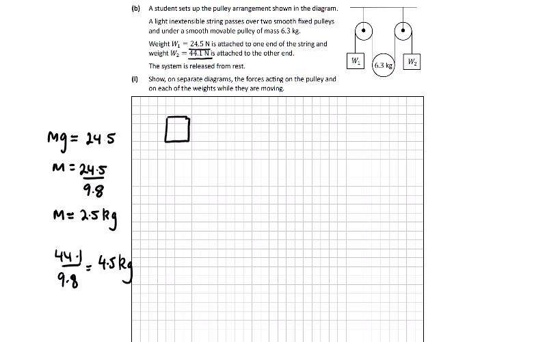So let's look at the weights first. We have two strings in the middle, so we have our acceleration A and B. So we have this in terms of newtons already. We have 24.5 for its weight. We have tension in the string. This is W1. Let's look at W2. Also has tension in a string. It has 44.1, and with the masses of 2.5 and 4.5 means this is going to go down in this direction, so the weights will be going up.